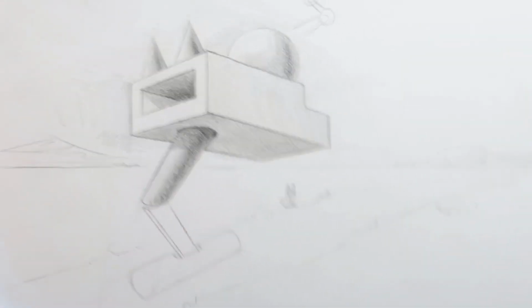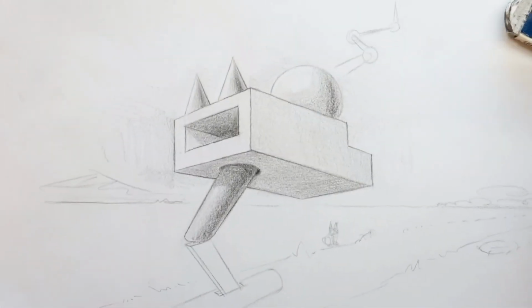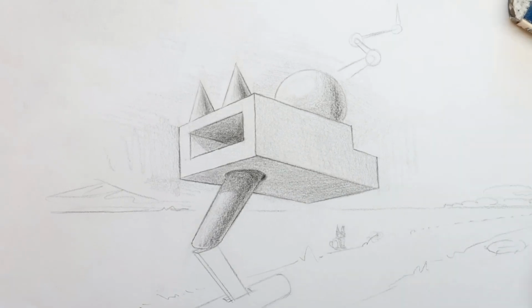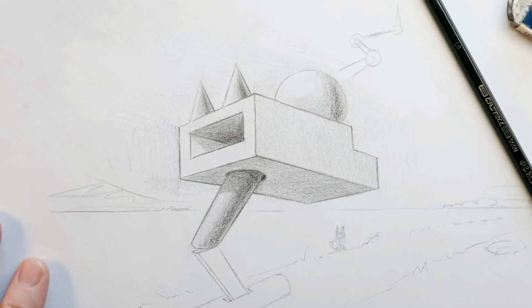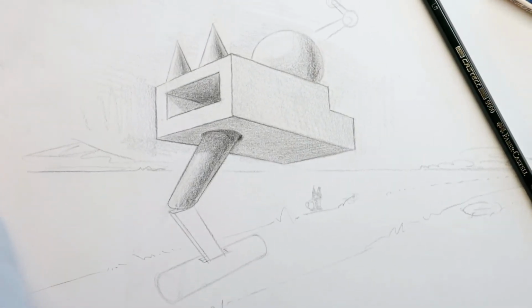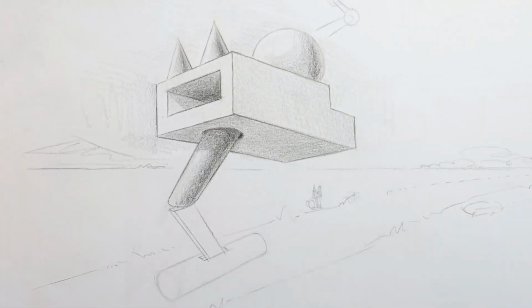All right, so I'll stop there, and hopefully that's given you some idea of how you might go about your complex geometric character drawing using 12 or more basic geometric forms.